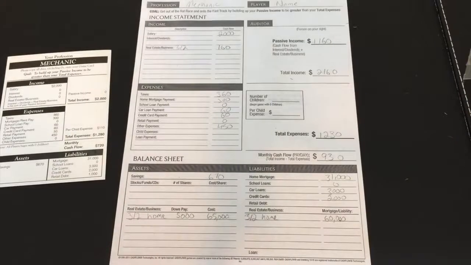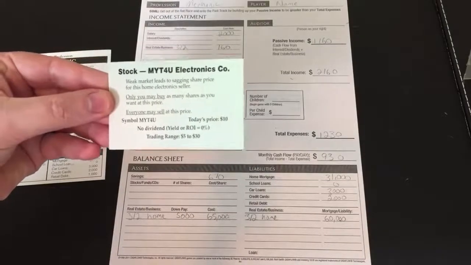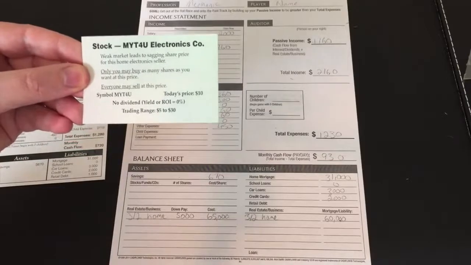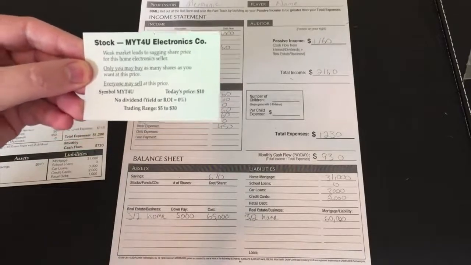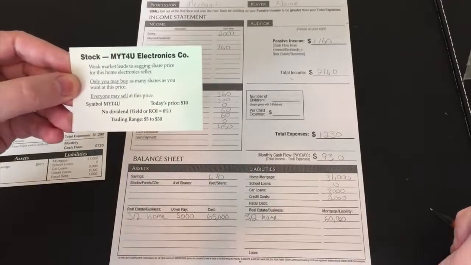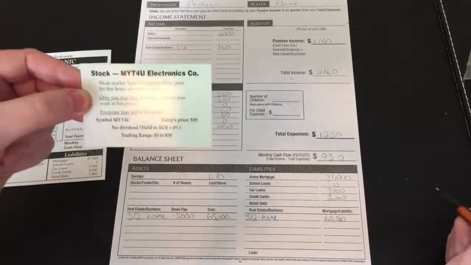I'm going to show you a second card here. And this one is Mighty for You Electronics. I'm going to show you two different things on this card. The first is how to buy a stock, and the second is how to take a loan. I mentioned earlier you can take a loan from the bank at any time. You must take loans in $1,000 increments, and your interest payment is 10% per month, which is 120% per year.